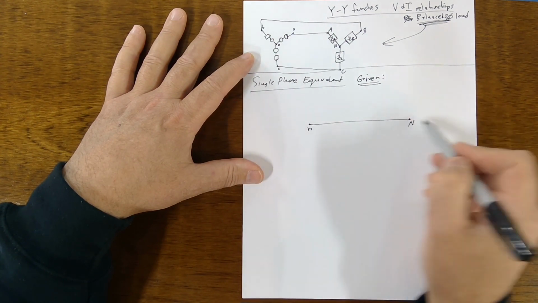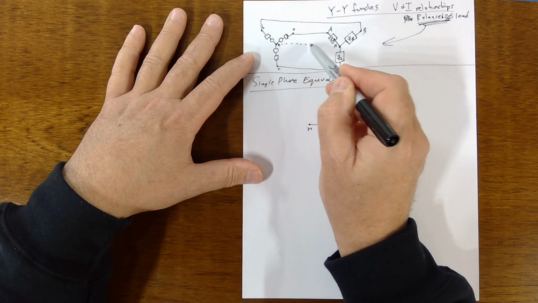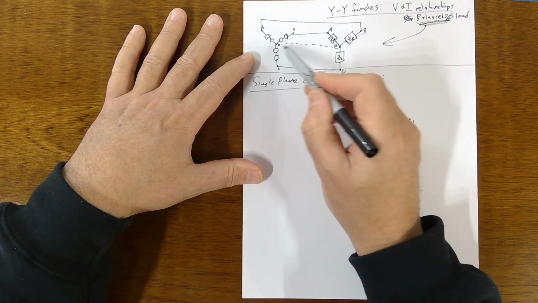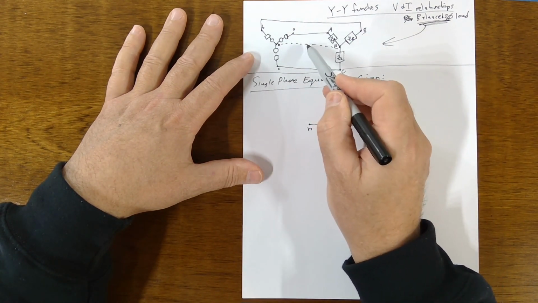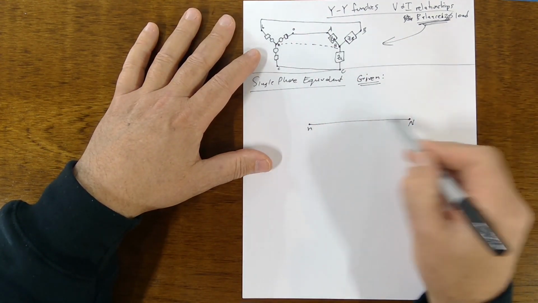You can model the neutral conductor. In here, I left it off. You can draw it as a dotted line in here. If it's balanced, then there will be no voltage potential across here. Therefore, there will be no current through here if it's balanced. But for analysis purposes, we can throw this guy in here.